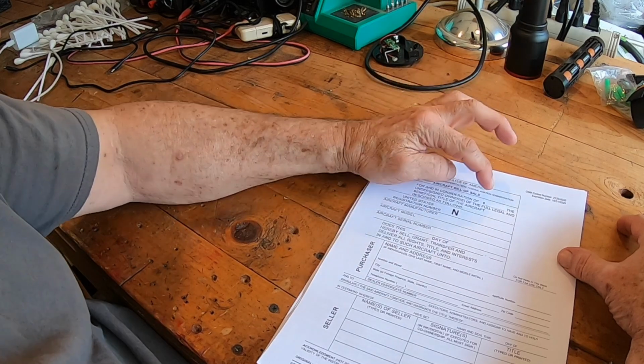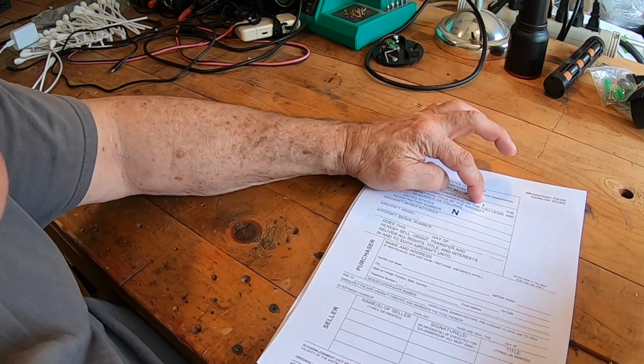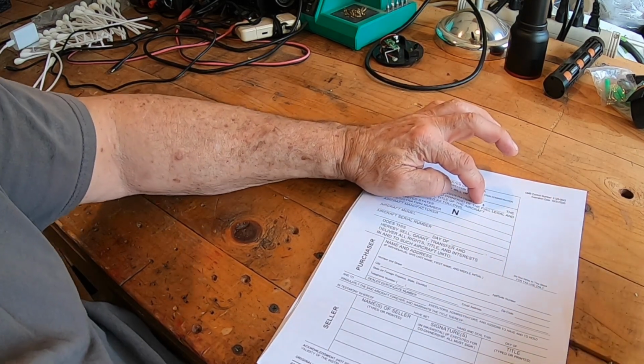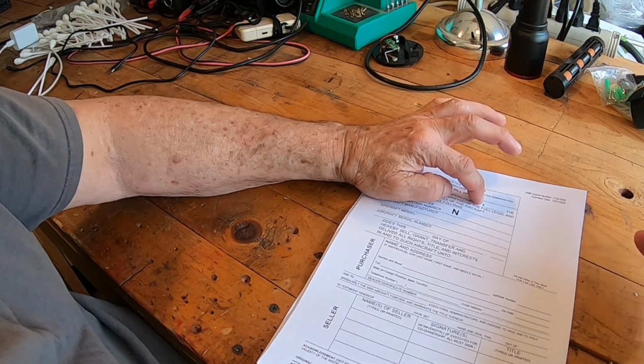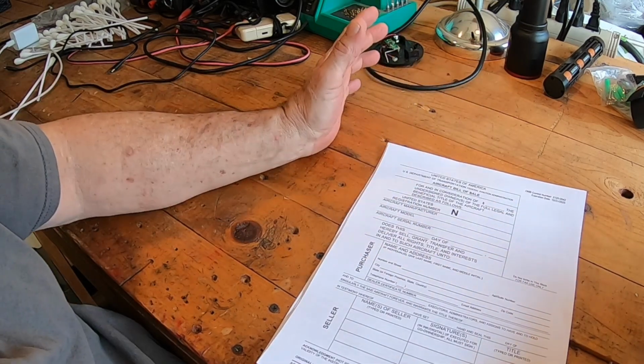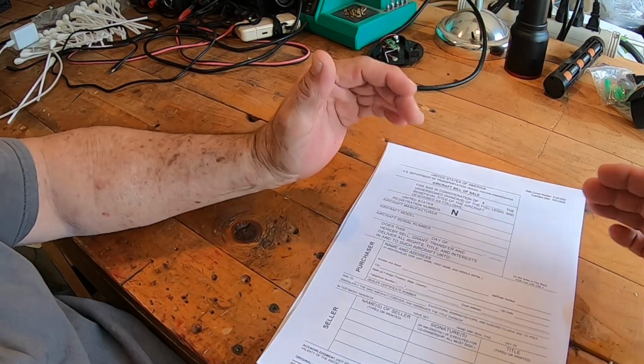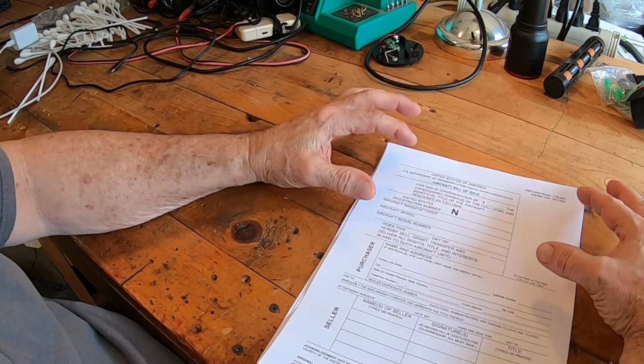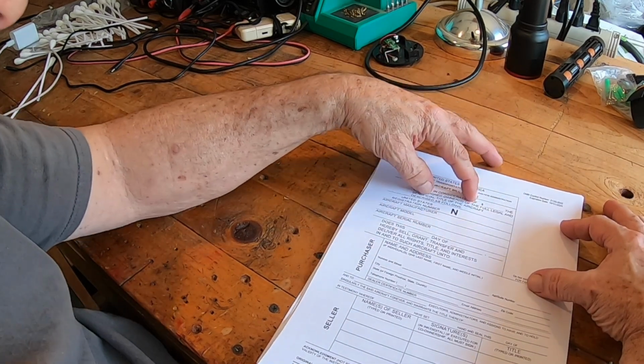Now that other valued consideration might be another pile of cash. It might be a car. It might be another airplane. It might be several items in a pile. You don't know what it is, and that's the whole thing. But the dollar keeps it legal.